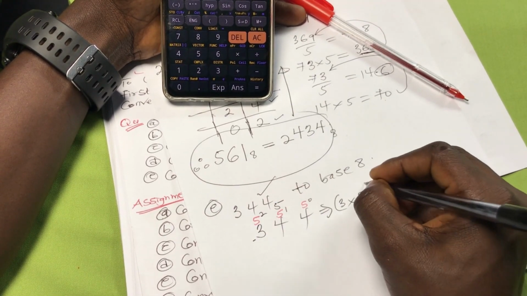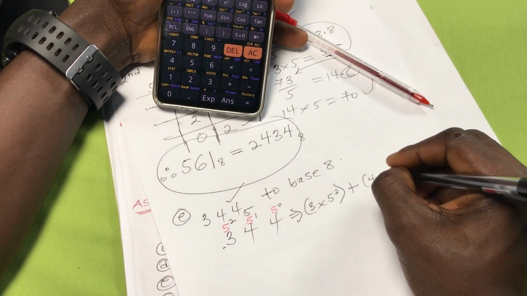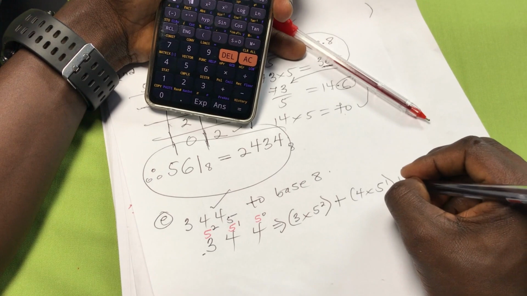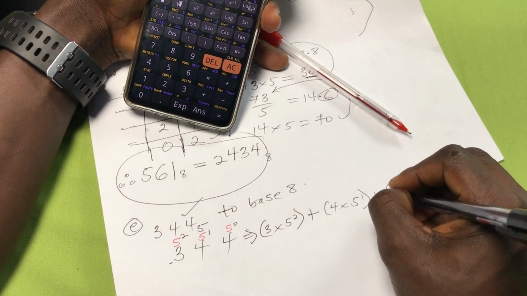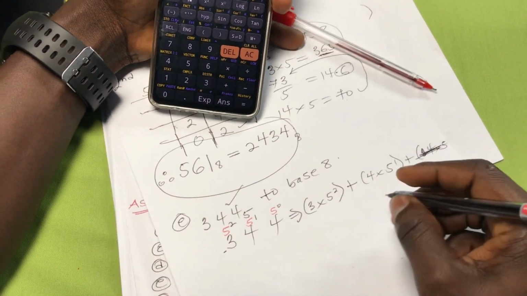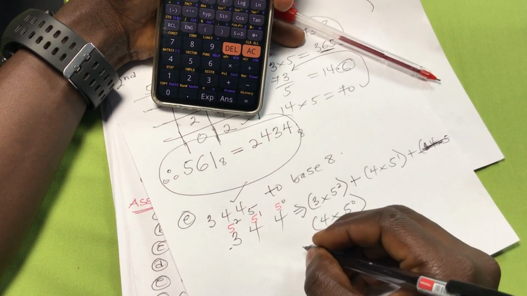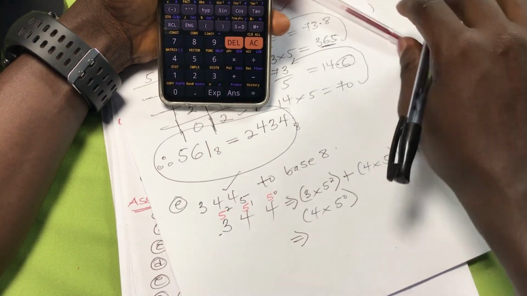So when we come here, what we do is that we pick the 3, use it to multiply 5 power 2, plus, into bracket, 4 times 5 power 1, plus 4 times 5 power 0. So you continue.